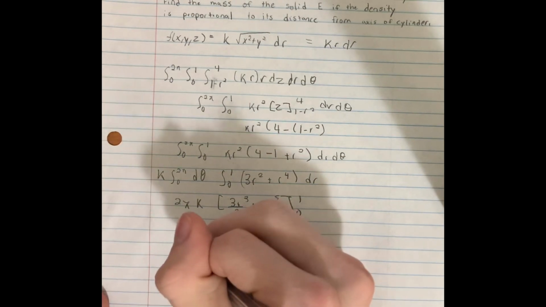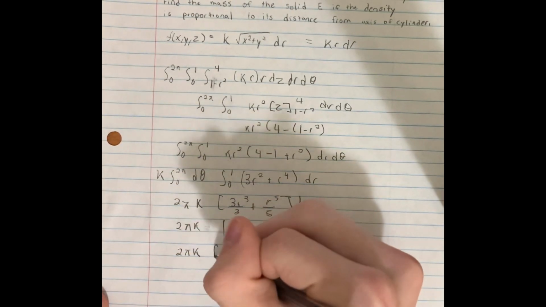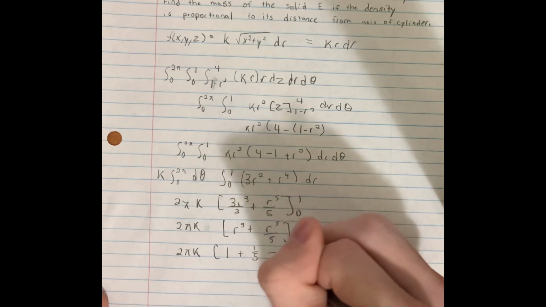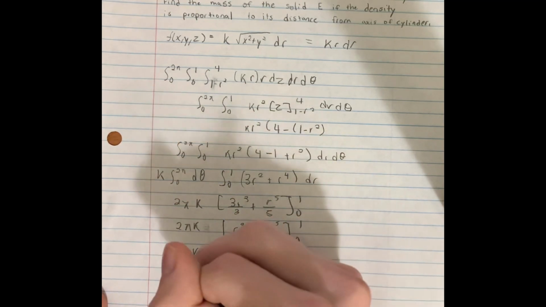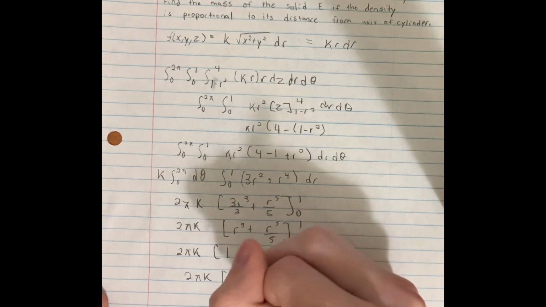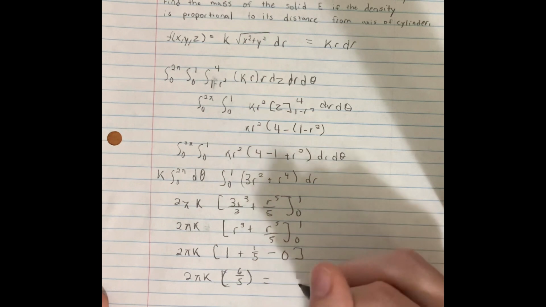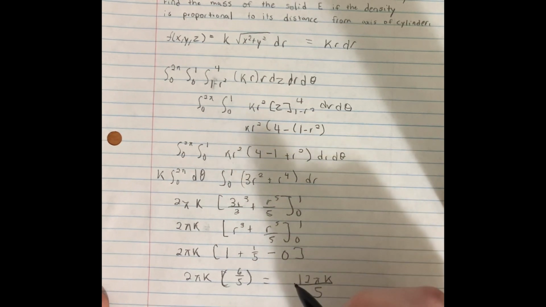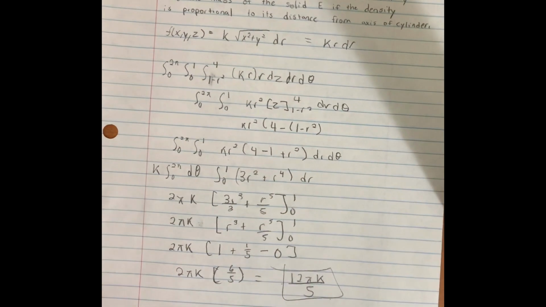Alright, so now 2 pi k times 1 plus 1 over 5 minus 0. So 2 pi k times 6 over 5 equals 12 pi k over 5, is the answer, the mass of the solid.